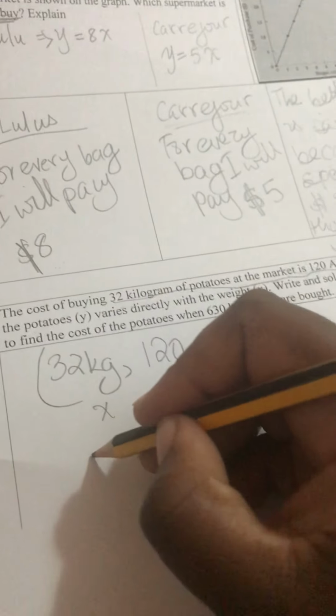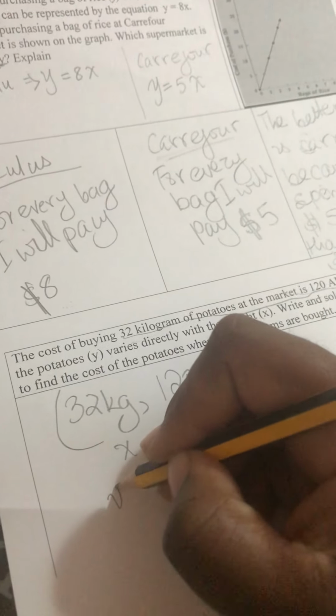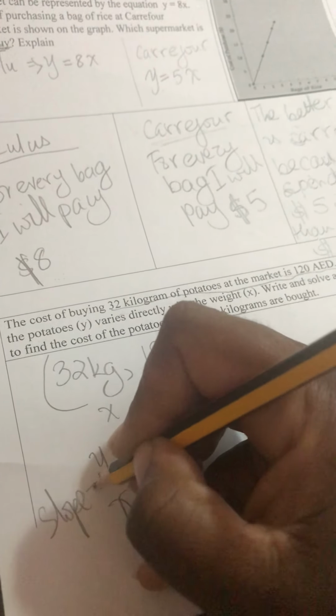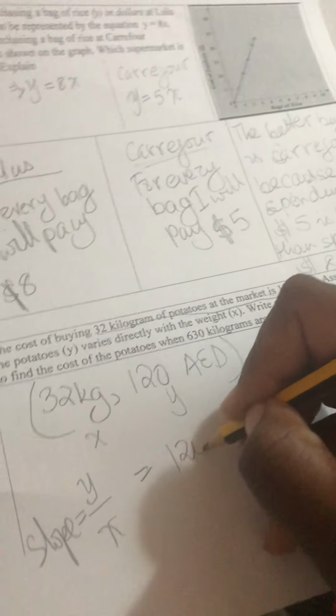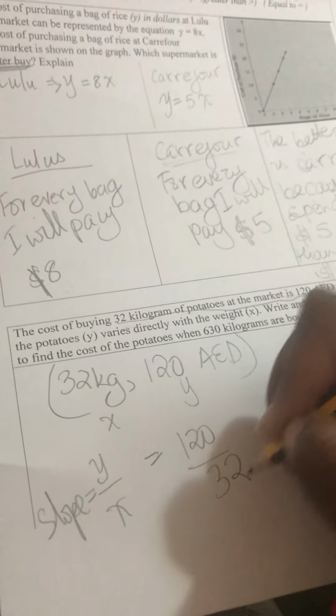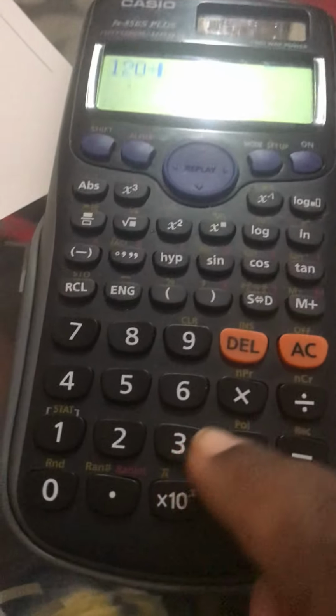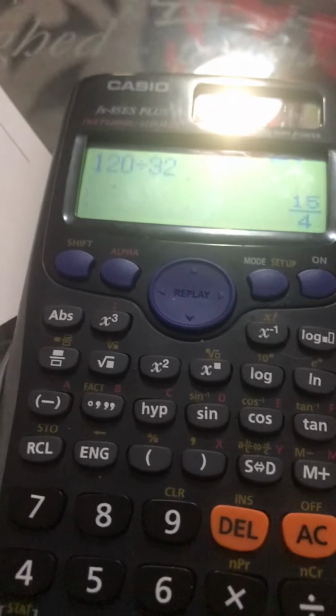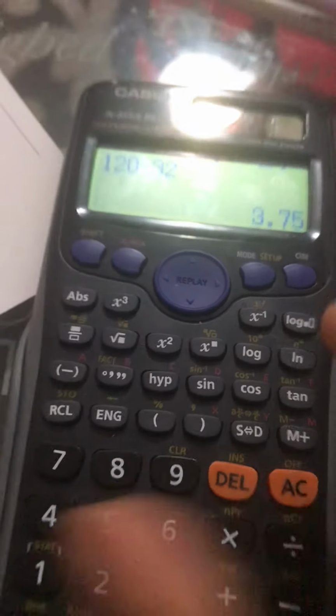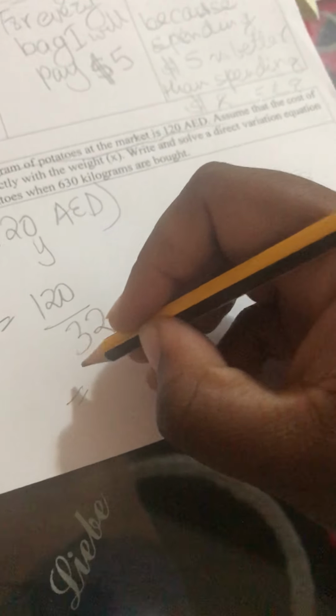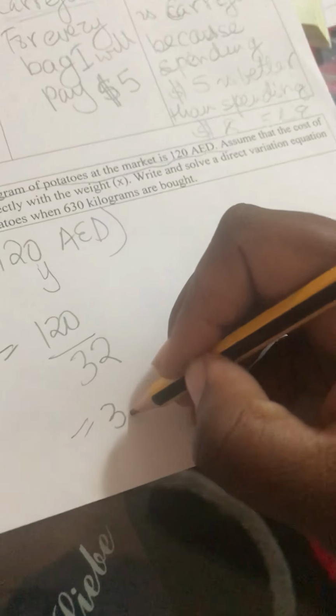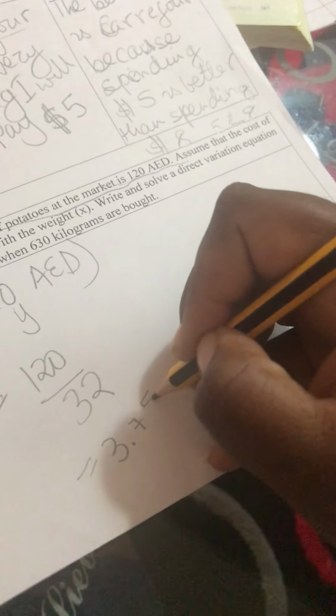So first I need to know my slope. Y over X, which is 120 over 32. That should be 3.75, I think. So 120 divided by 32, 3.75. You see, I look at a number and I know my decimal. You should be able to do that too. You don't need the calculator. So there is your slope.